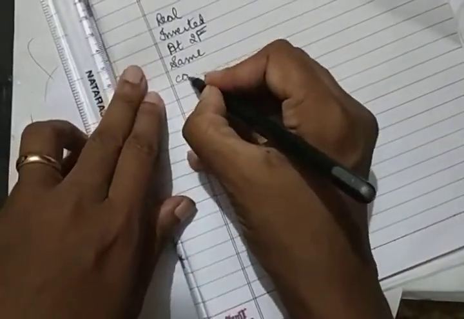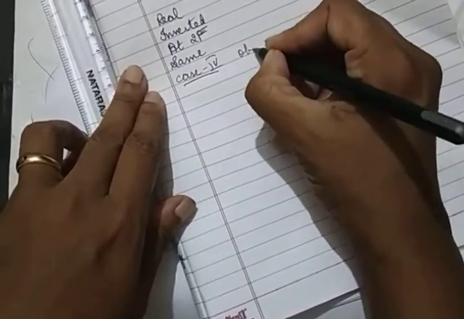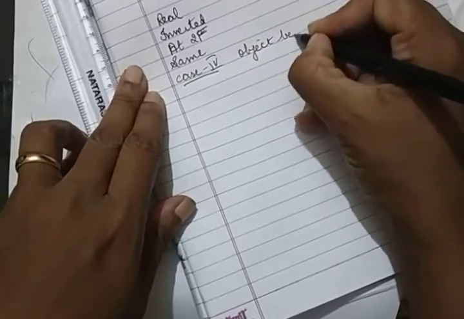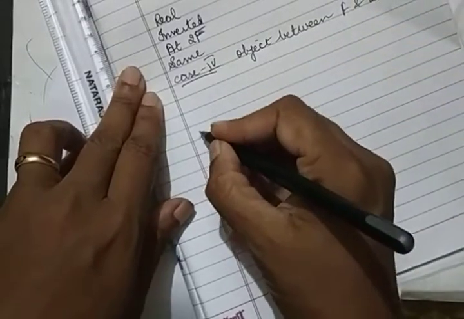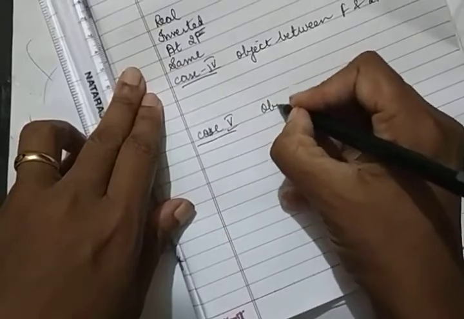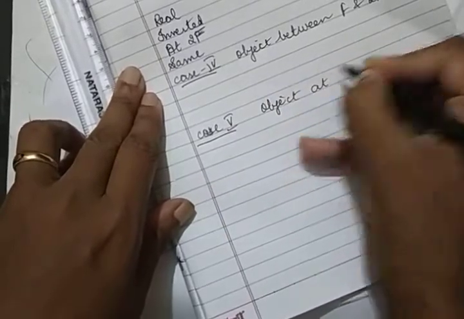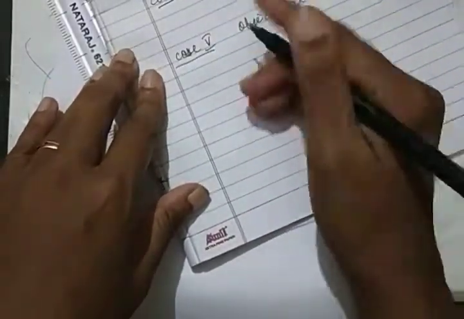Now, case 4 and case 5, I want you to do by yourself. I am not going to draw. Object between F and 2F. Then case 5, object at F. Same procedure you follow, and you will get it.